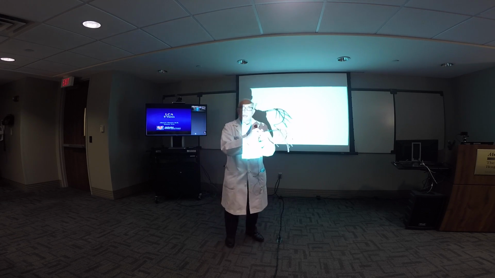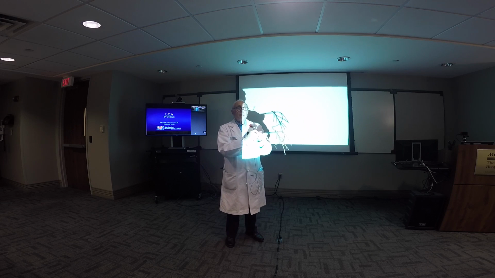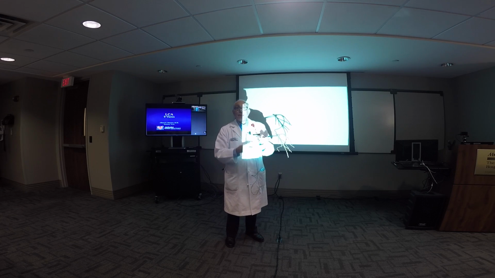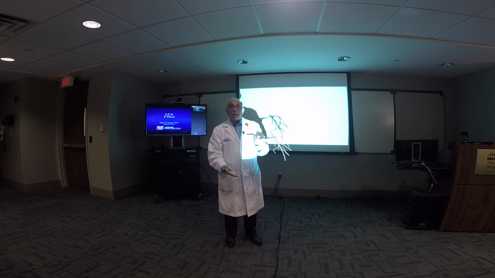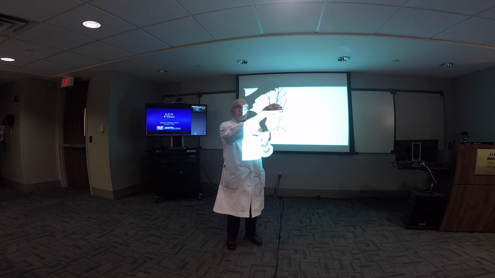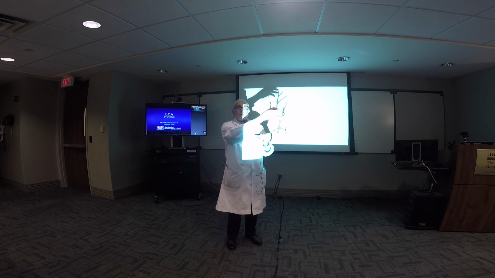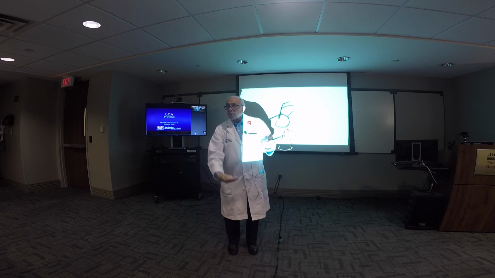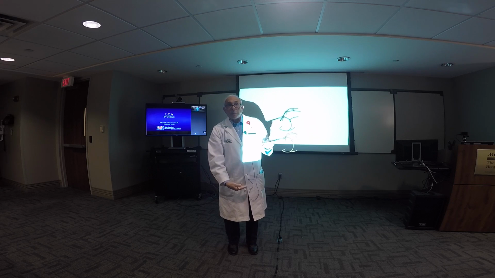So here's our anatomical view. And I said if we take the anatomic views and we get the anterior descending out of the way, well, how do we get the anterior descending out of the way? We have to lift the apex up. How do we lift the apex up? We bring the camera towards the pelvis.